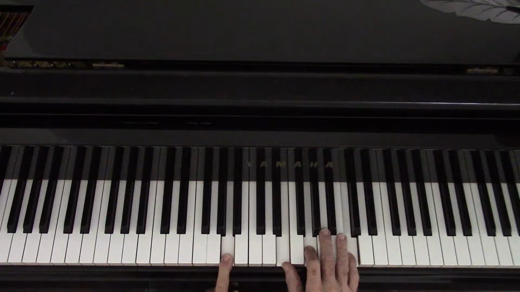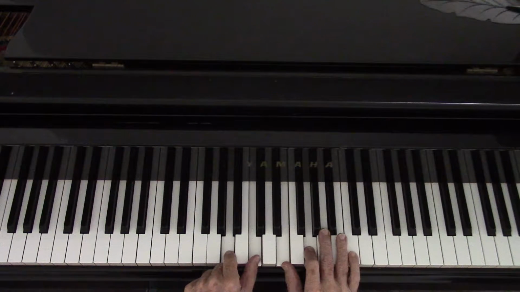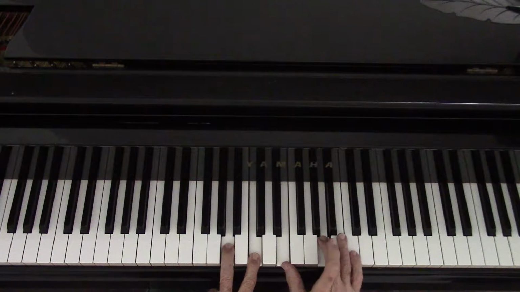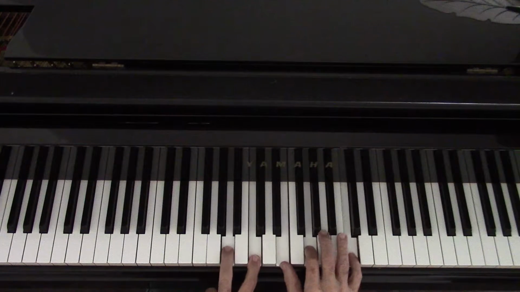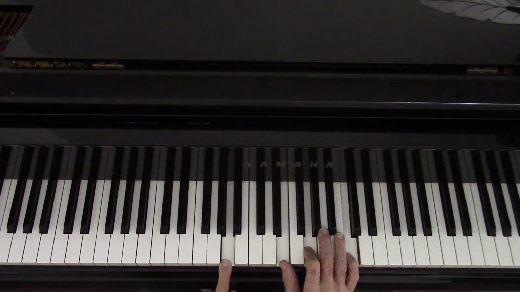It now becomes A minor. From A to C, bring that C down here, you've got a step and a half, which is a minor third, and a step below the upper octave of A is the minor seventh. So that's an A minor chord.